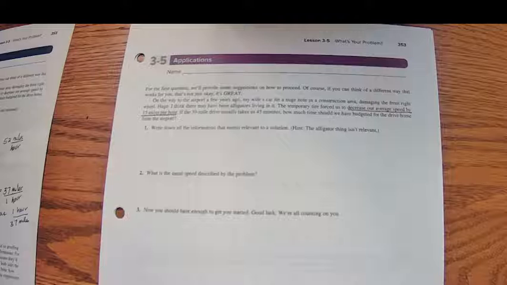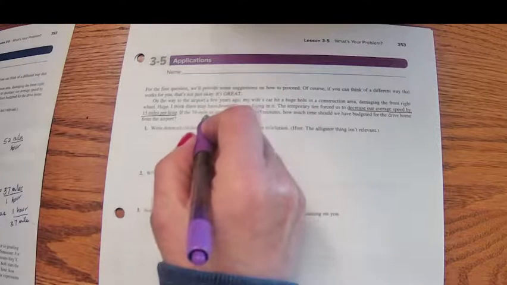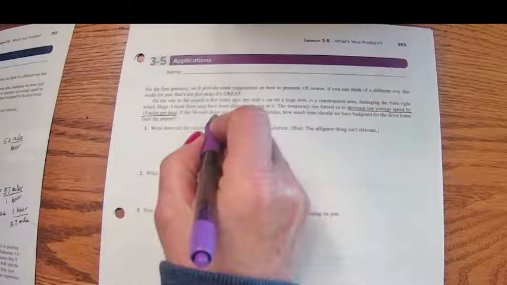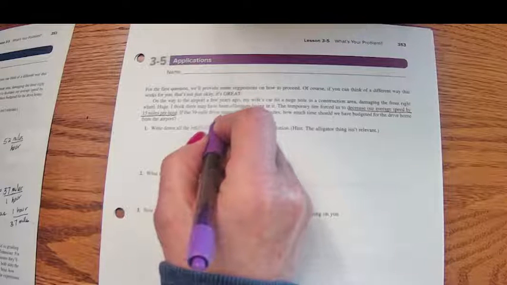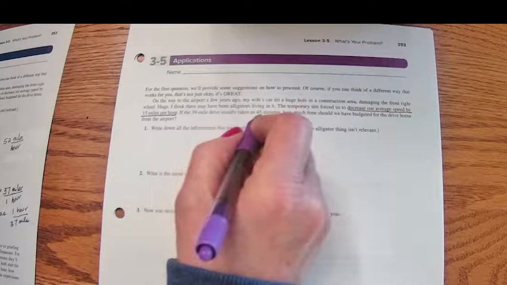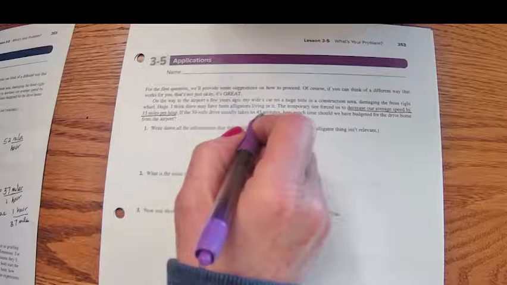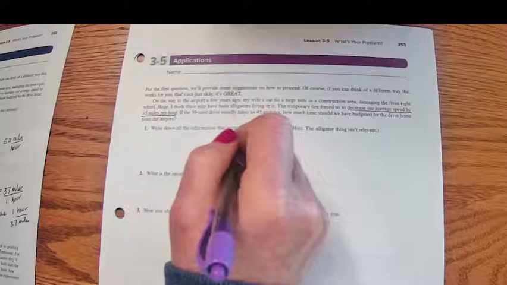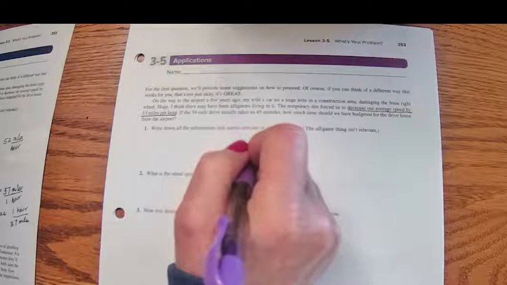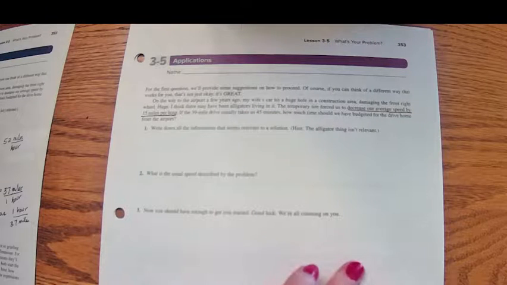They're telling us that it is a 39-mile drive, 39 miles to get to the airport, and it usually takes 45 minutes. How much time should we budget to get home from the airport? All right, well, so we want to know really how many miles per hour we're traveling on this temporary donut.